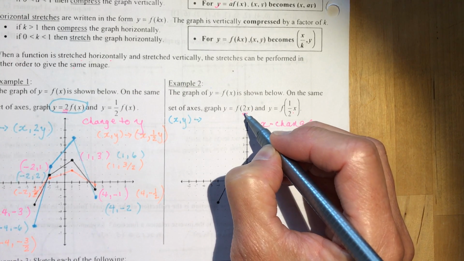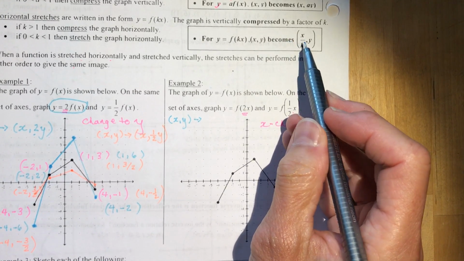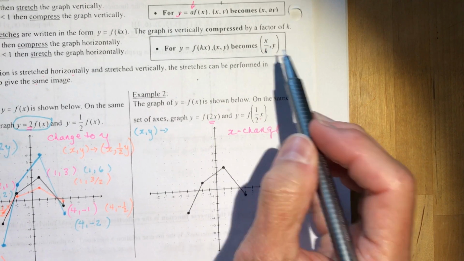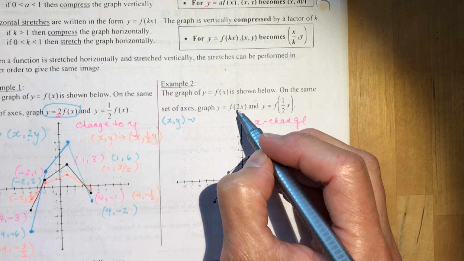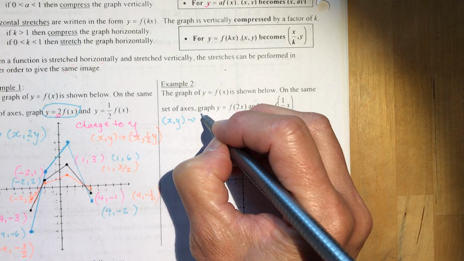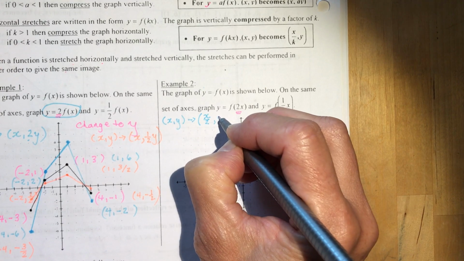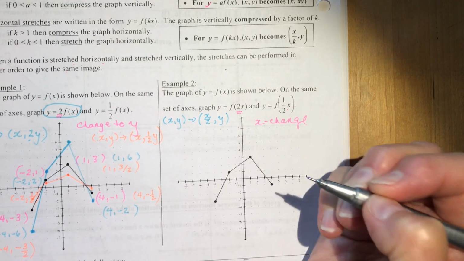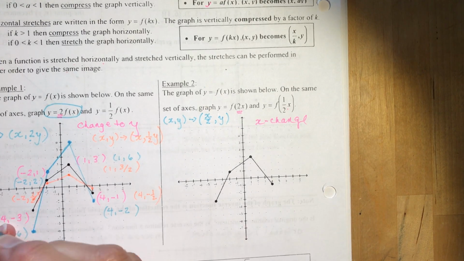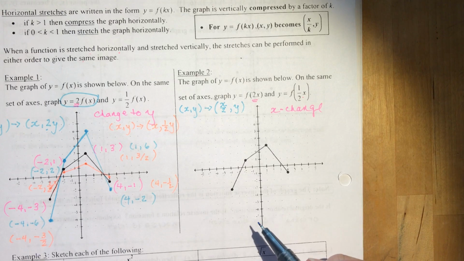X's are weird. It says 2 x's. And if you look up here, you can see that the 2 x's means I'm going to divide the x by 2. So I do the opposite of what it looks like. It looks like I should go 2 times the x's. But no. You're going to divide the x by 2, and you're going to leave the y alone. That's the first one. So we already have the coordinates over on this side. So let's just use those values so we don't have to write all over this one.